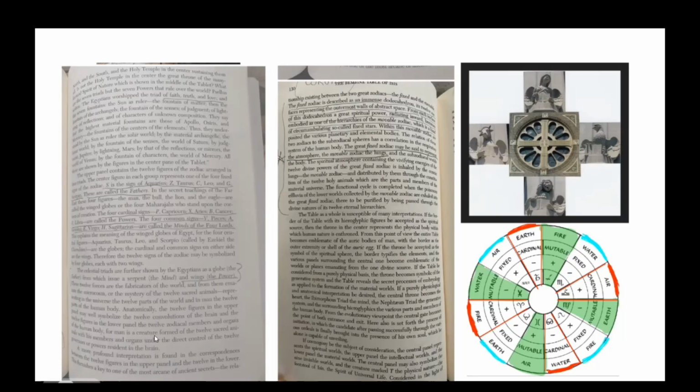For man is a creature formed of 12 sacred animals with his members and organs under the direct control of the 12 governors or powers resident in the brain. So this is why it's really important to know what each body part is, how it is in the zodiac. Like when you think about your feet, it's Pisces, the solar feet. You have to start to think in the astrology format of your body parts. So you start to know what's ruling each part of your body.